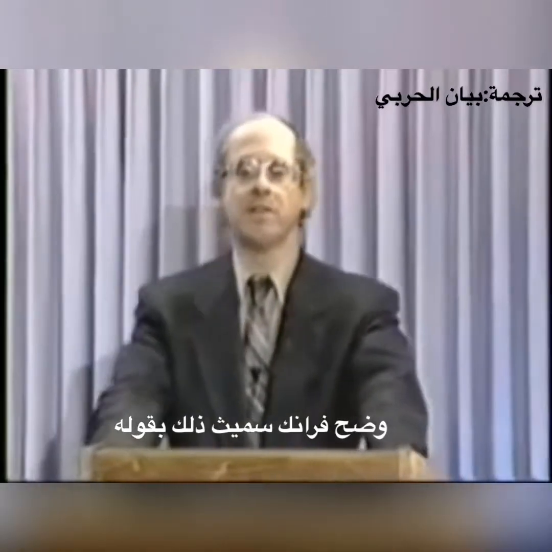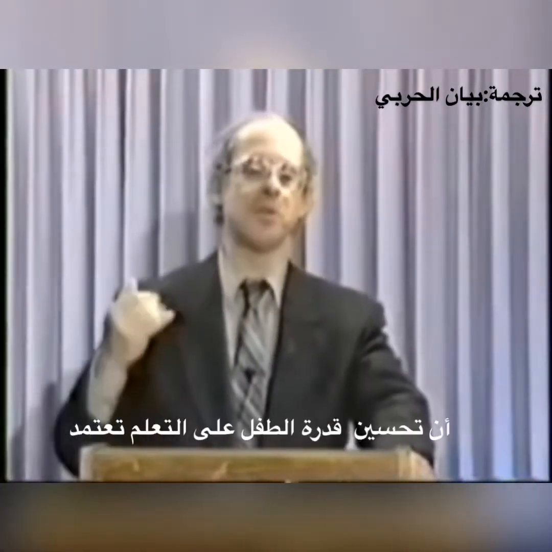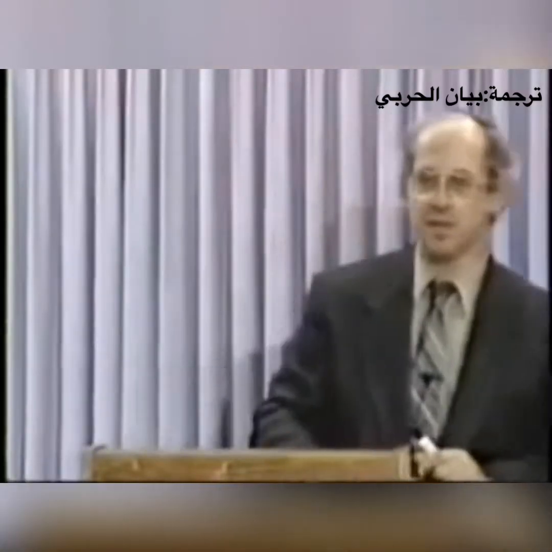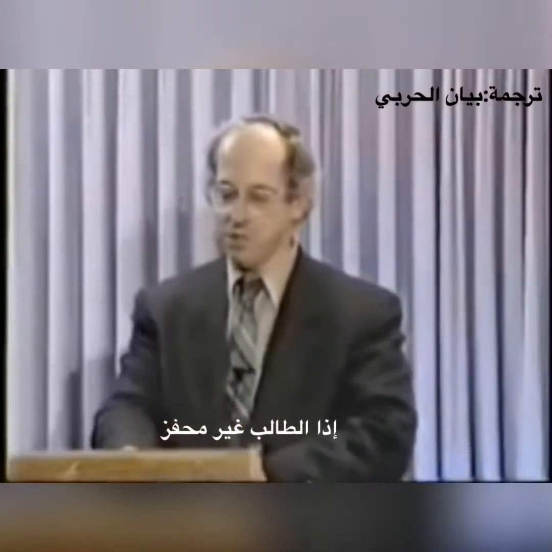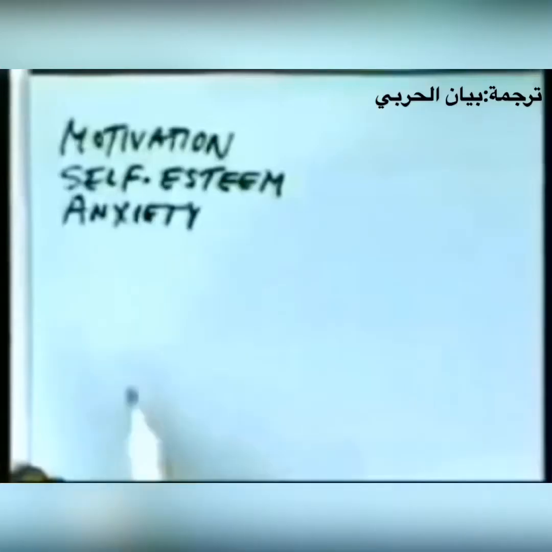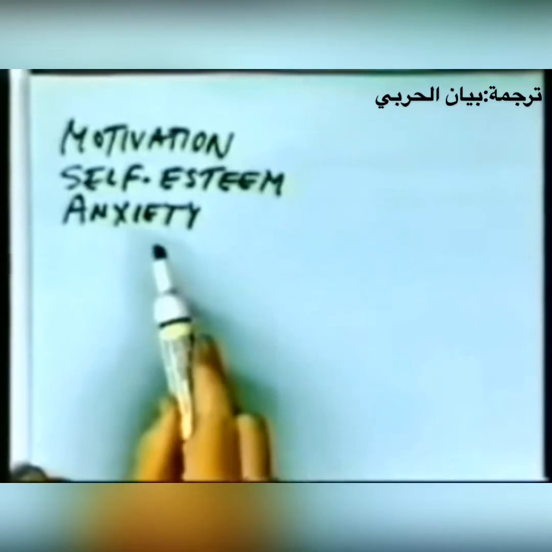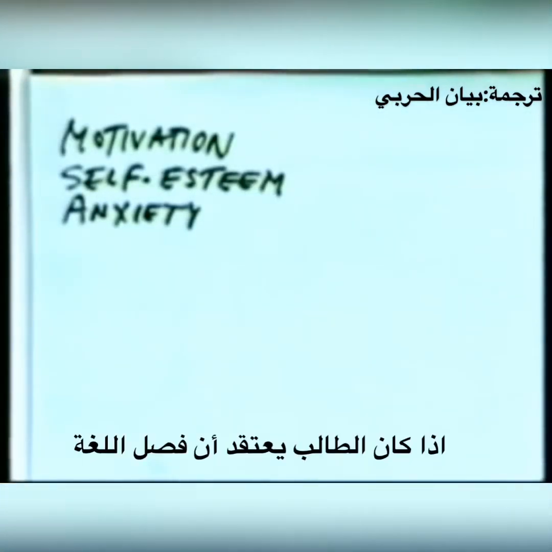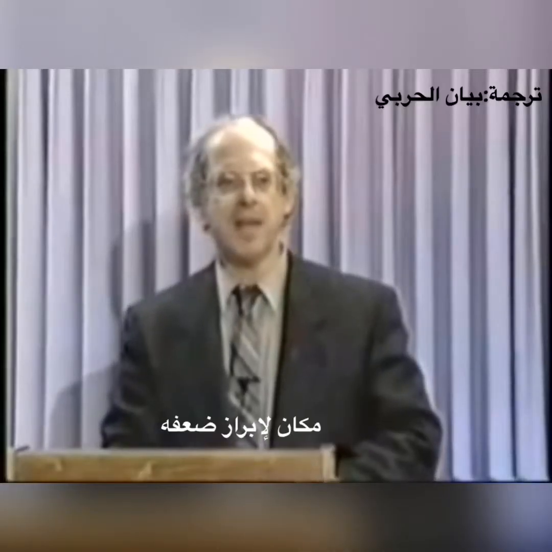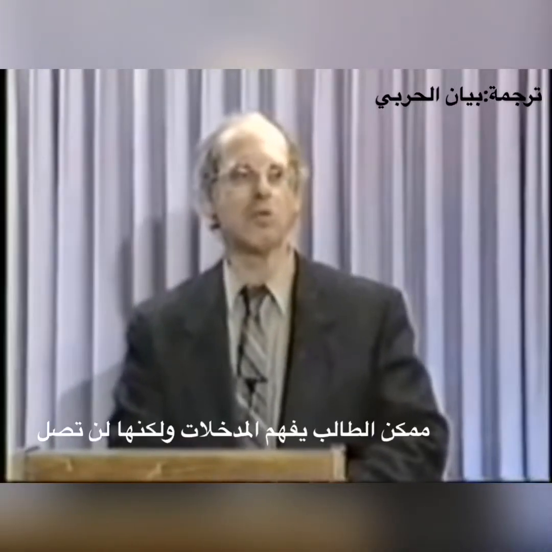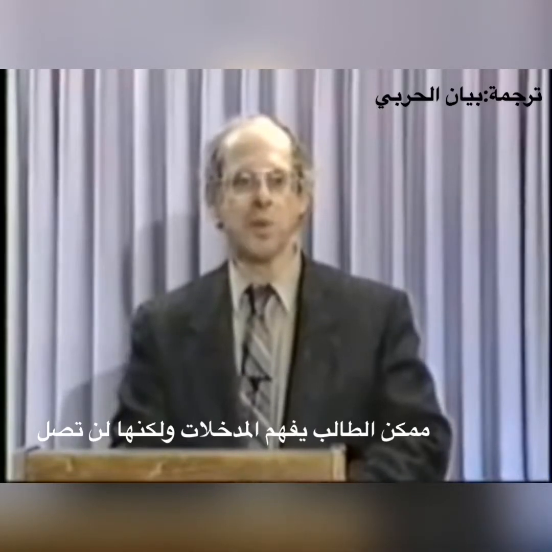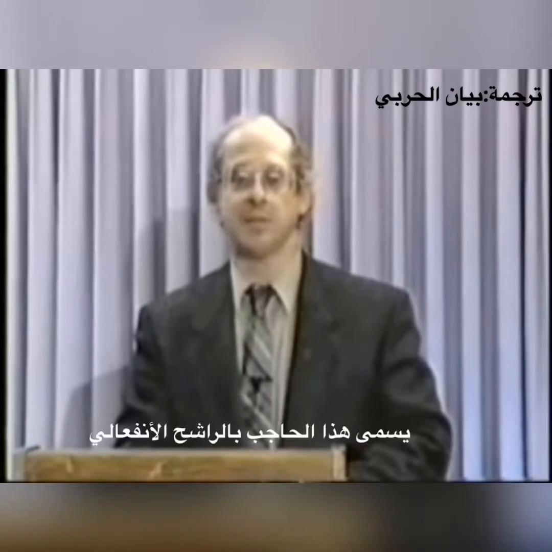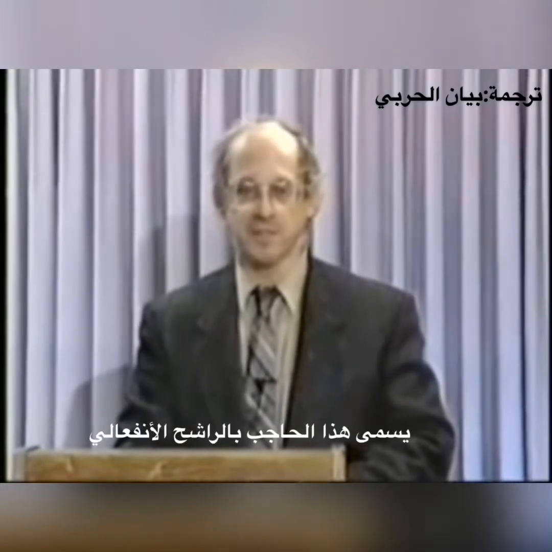Frank Smith puts it this way: for the child to develop literacy, the child has to assume that she's going to be successful. The way we integrate this into the theory is like this. If a student isn't motivated, if self-esteem is low, if anxiety is high, if the student is on the defensive, if the student thinks the language class is a place where his weaknesses will be revealed, he may understand the input, but it won't penetrate. It won't reach those parts of the brain that do language acquisition. A block keeps it out. We call this block the affective filter.